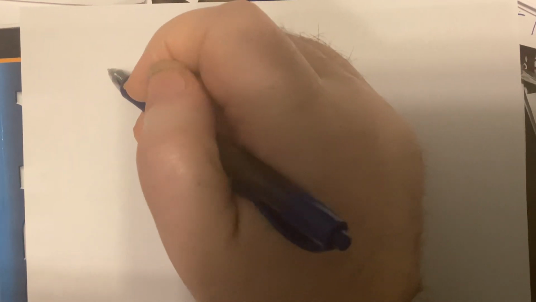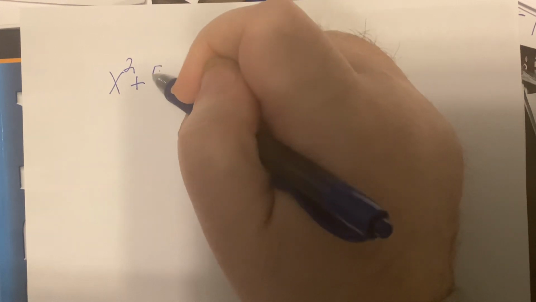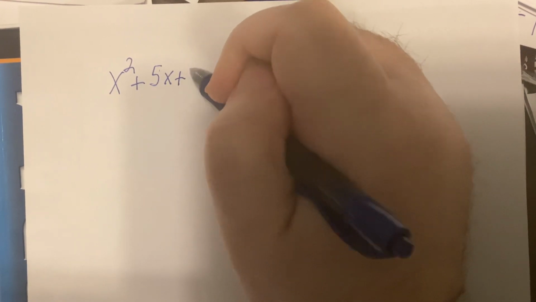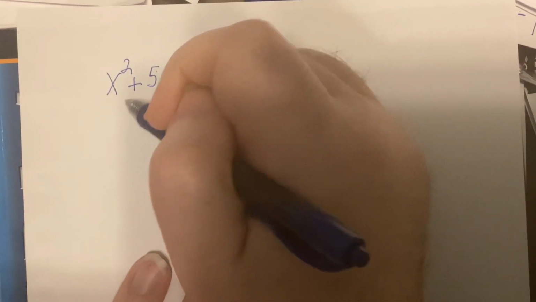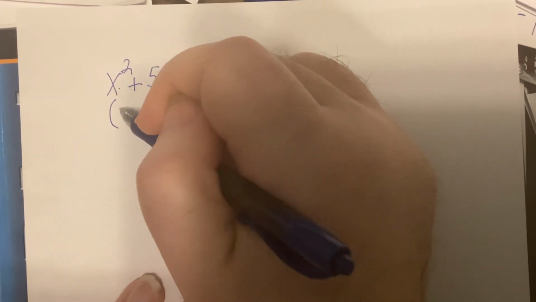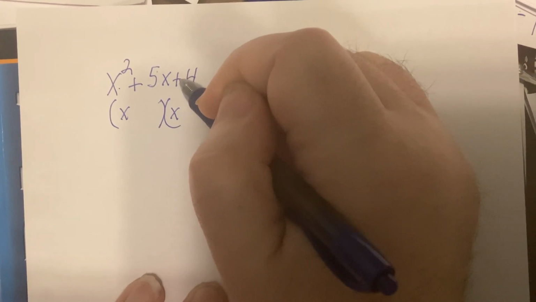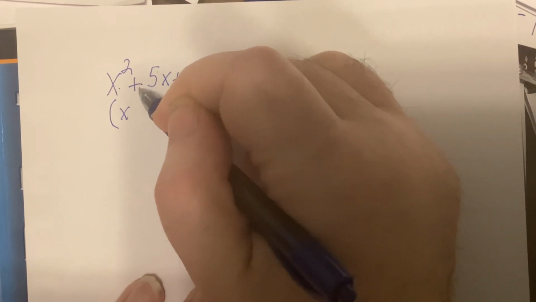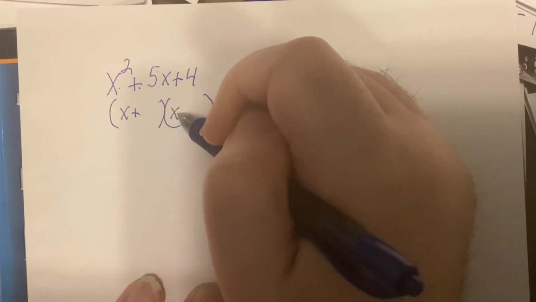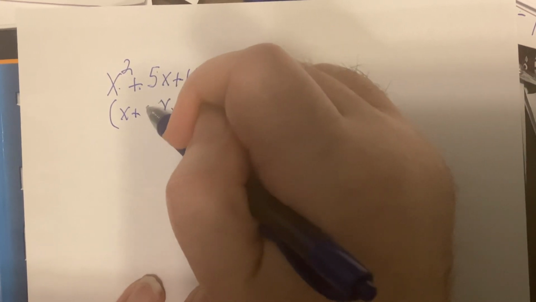Okay, now we're moving on to trinomials. We did what you do when the last term is positive. Well, remember how it goes. X squared is x and x. Last term's plus, so both are the same as the middle. And what do you multiply to get 4, but you add to get 5?